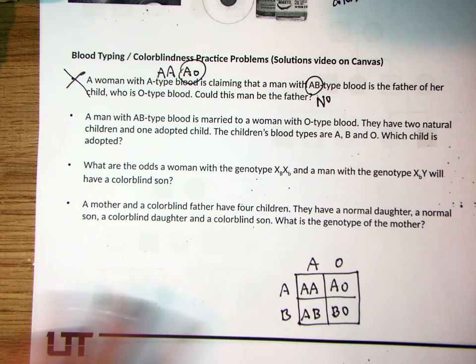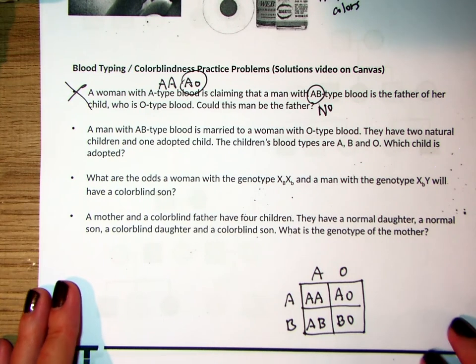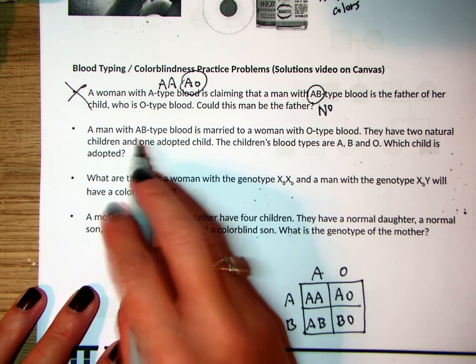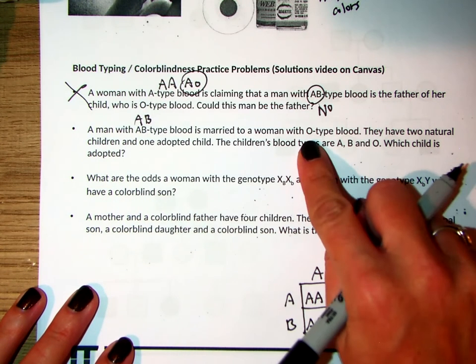The next one, a man with AB type blood is married to a woman with type O blood, and they have 2 natural children and 1 adopted child. The children's blood types are A, B, and O. So which child is adopted? So we know with AB blood type, the only possible genotype is AB. And with O blood type, the only possible genotype is OO.